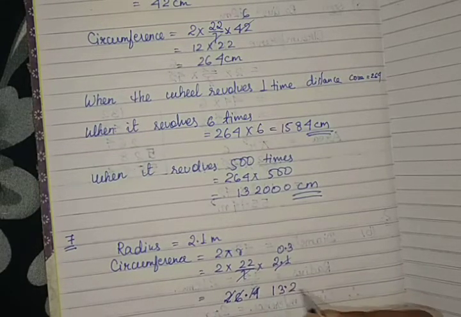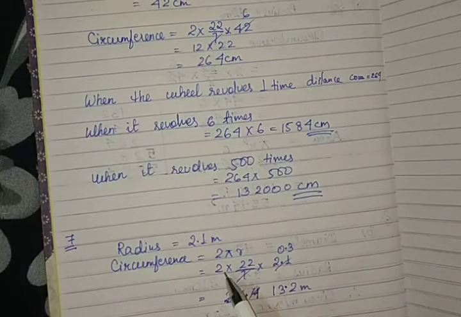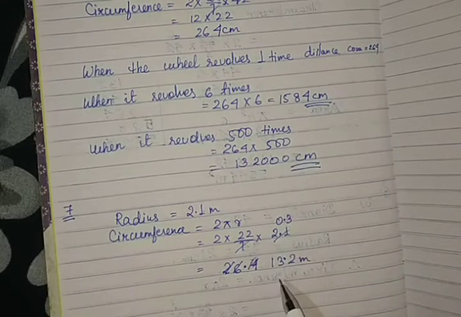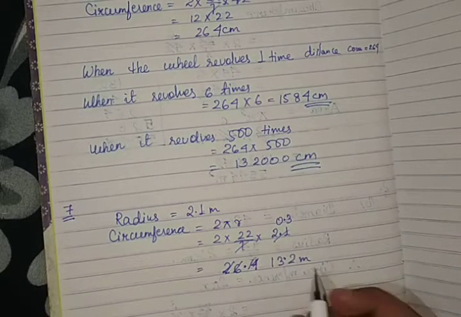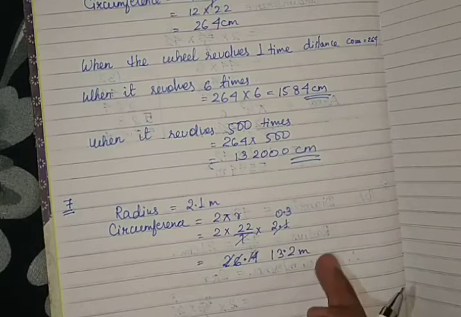That will be 13.2 meter. This one means 22 2s are 44, and then 44 3s are 132. The decimal is before one digit, so I have put it here, 13.2 meter. This is the circumference. Means if the wheel revolves one time, then it is covering this much of distance.